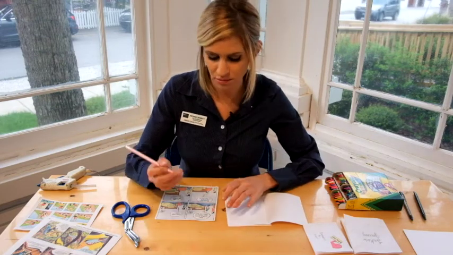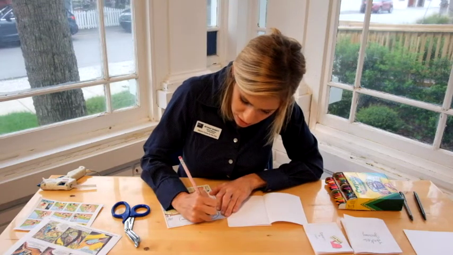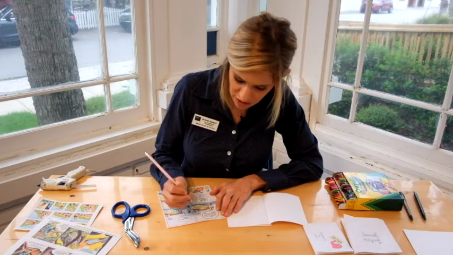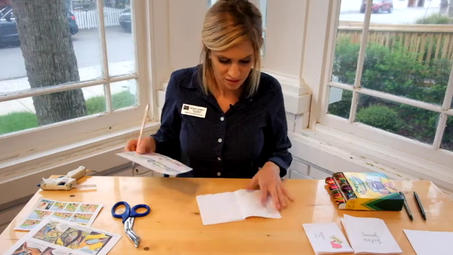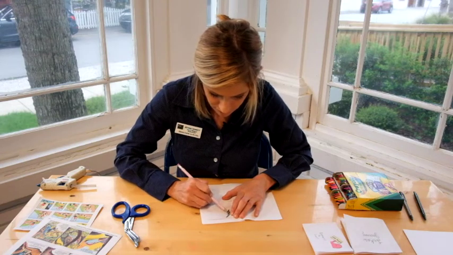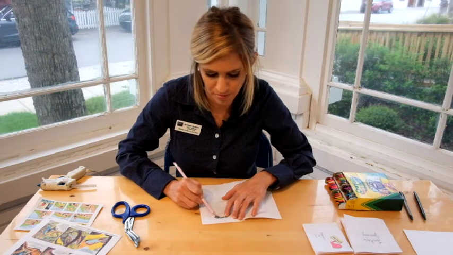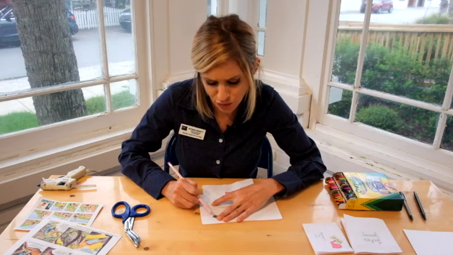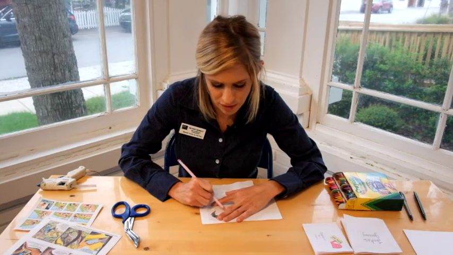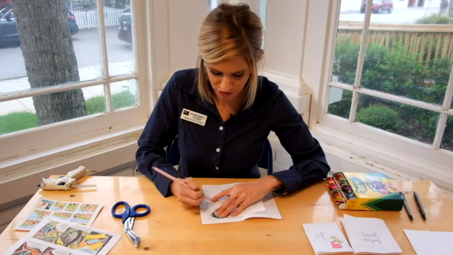And if you want, you can copy the entire comic and then just change the dialogue that's already there for you. Make up your own. So what will Henry's wish be? Henry wants, maybe Henry wants a dog. So Henry's wish.